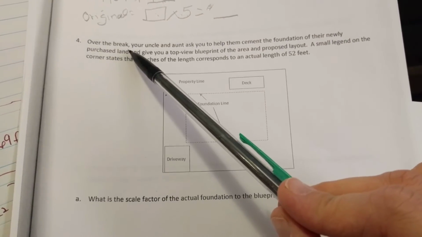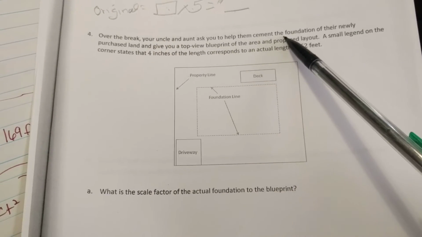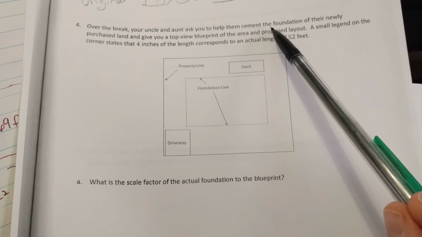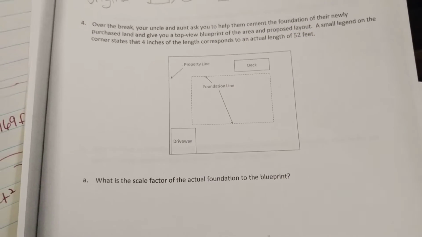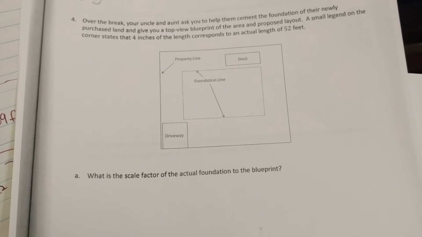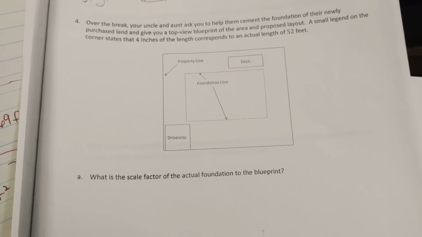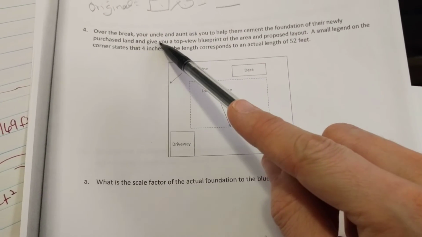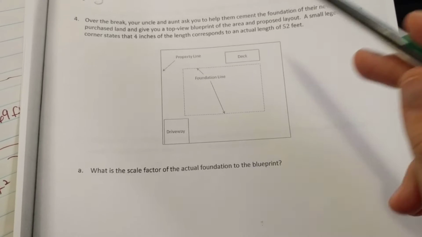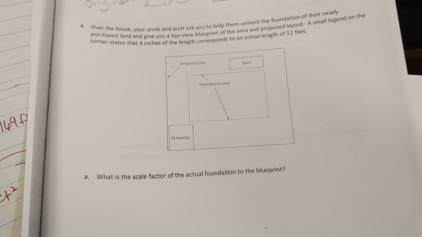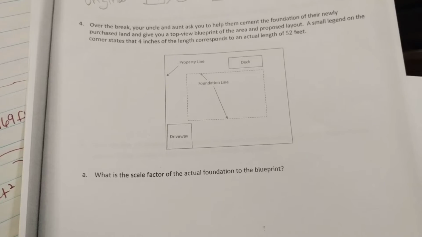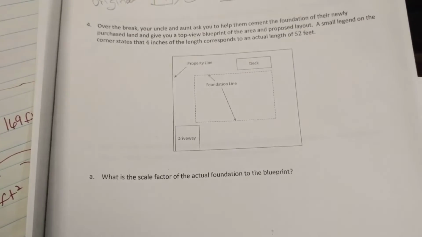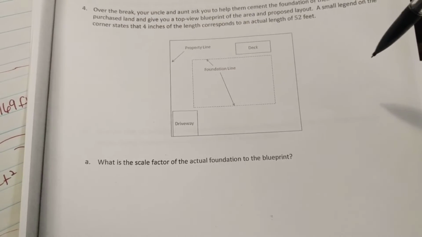So over break, your uncle and aunt ask you to help them cement the foundation. The foundation's like the cement part that you kind of find in your basement or the very bottom part of your house that's attached to the dirt or the land of their newly purchased land, and gave you a top view. So if you were looking at their house with no roof at the top and you're looking down into an open house, this is what it would generally look like.